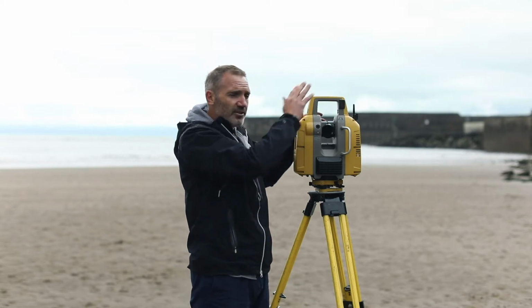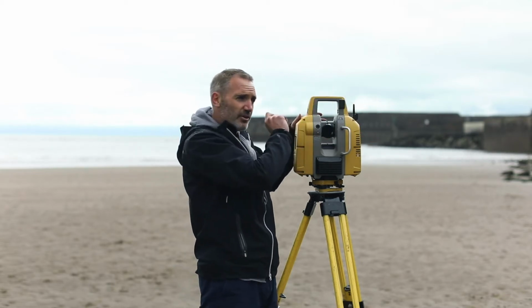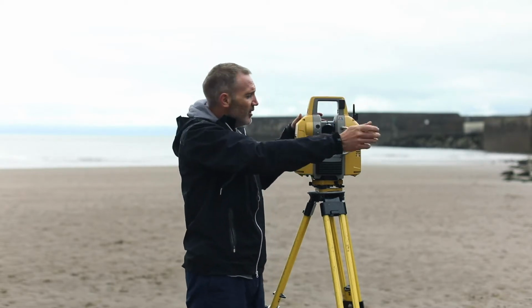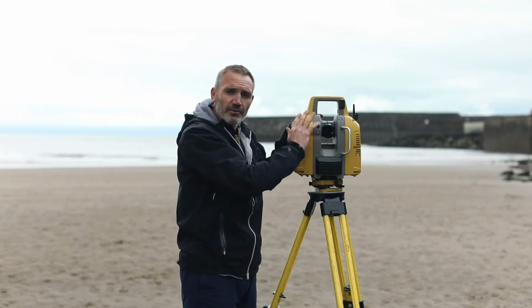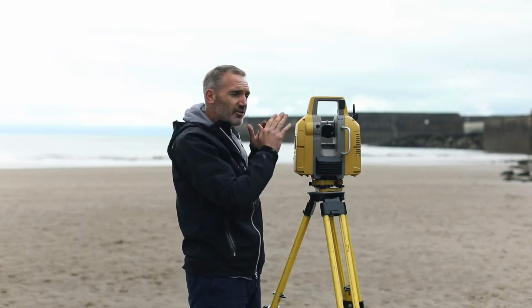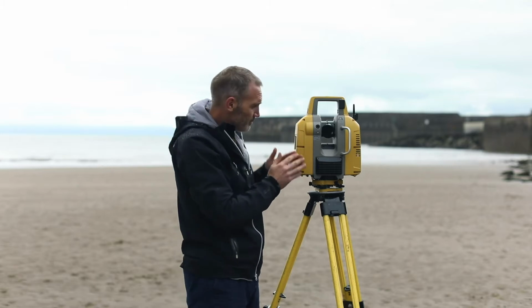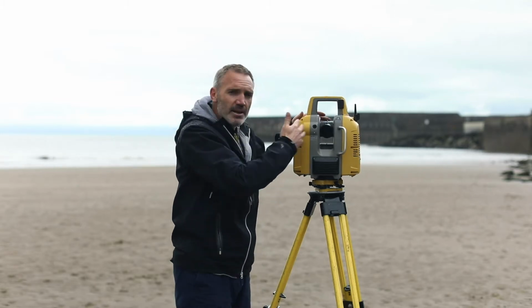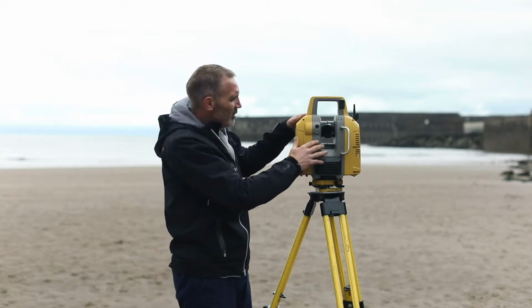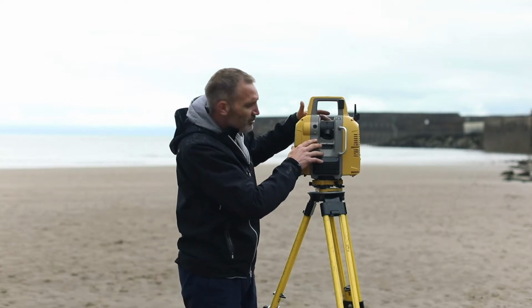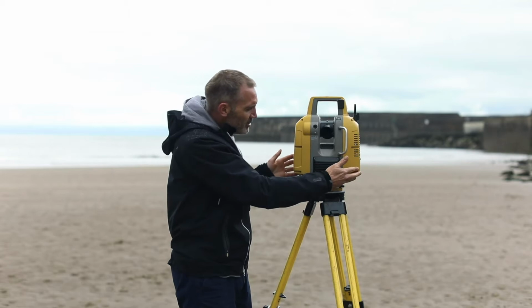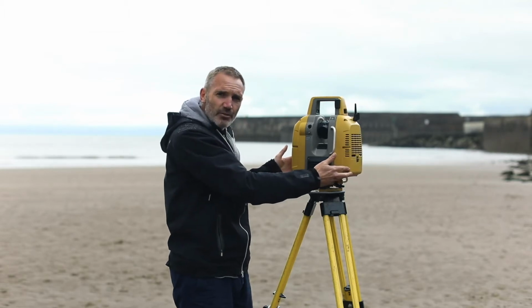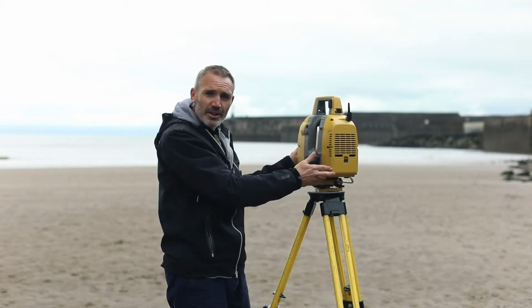And what the instrument does is measure the time it takes for that transmitted pulse of light to come back. So that two-way travel time at the speed of light is solved in terms of the distance. And to gather the many, many points that make up a point cloud, this mirror spins round very quickly, and the instrument slowly rotates through 180 degrees.